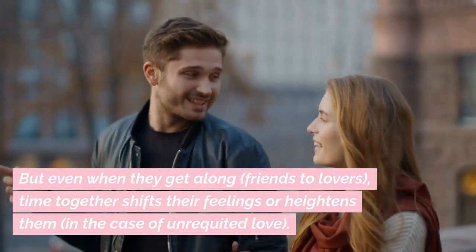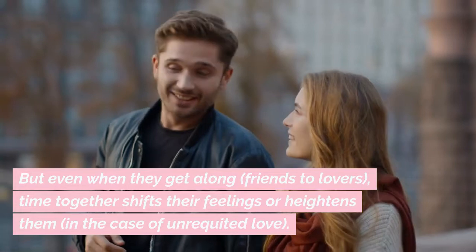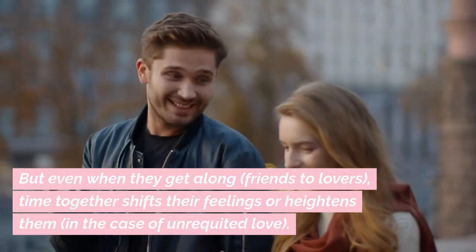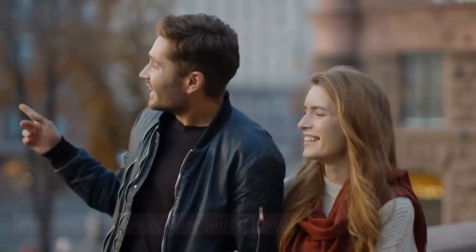But even if our lovebirds are getting along, like in Friends to Lovers, this time together shifts their feelings or heightens it, particularly in the case of unrequited love.